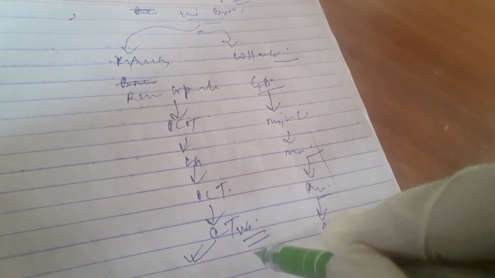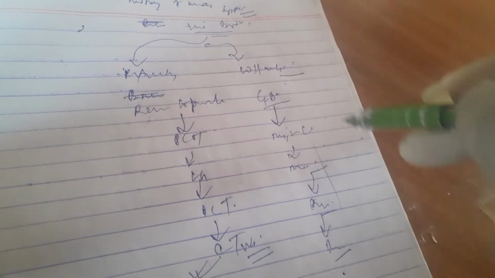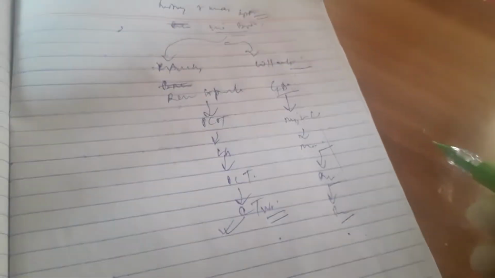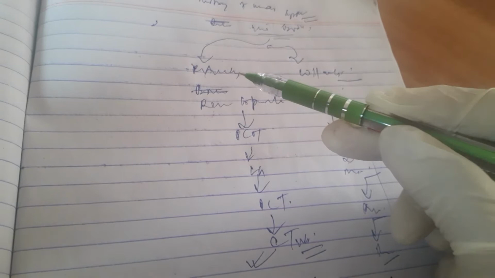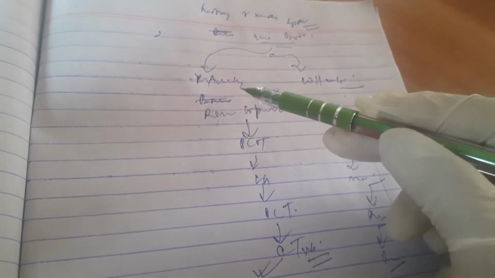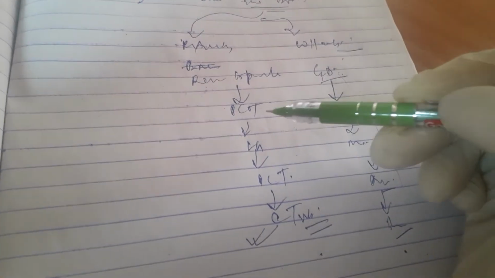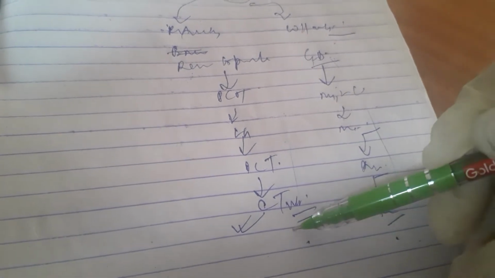The excretory part is developed from the metanephric blastema, whereas the collecting part is derived from the ureteric bud. Both are from intermediate mesoderm. Now the structural and functional unit of the excretory part is the nephron. The whole of this is collectively known as the nephron.